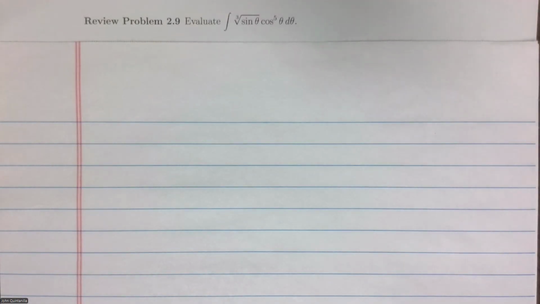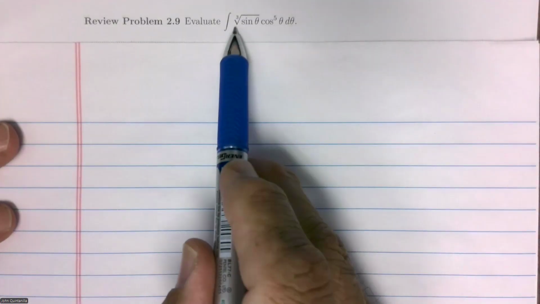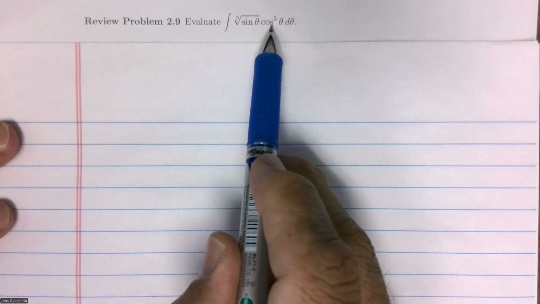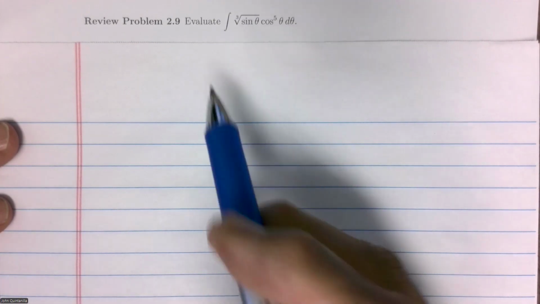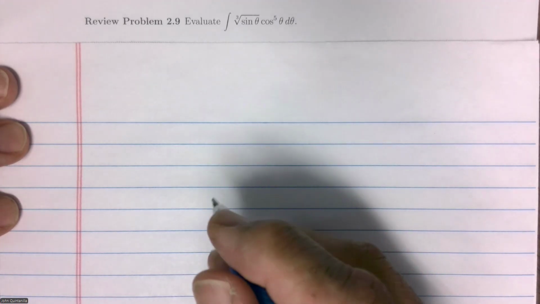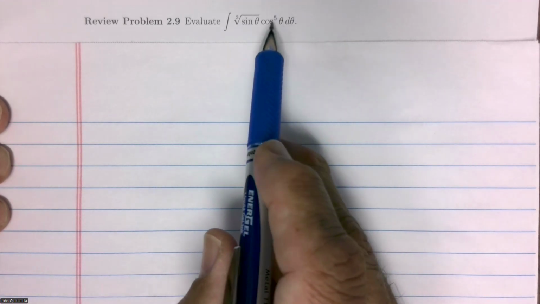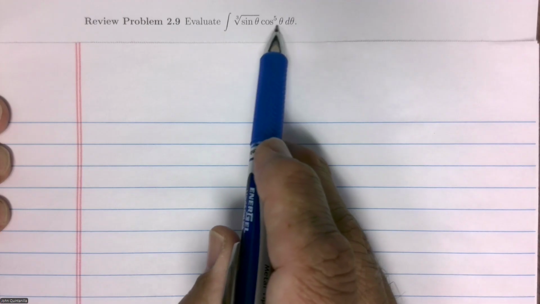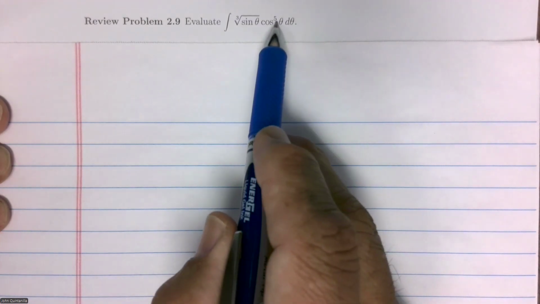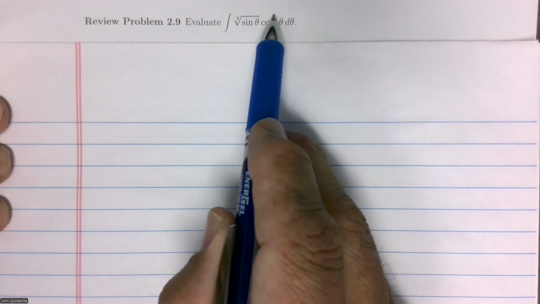In this review problem, we're going to take a look at the antiderivative of the cube root of sine theta times the fifth power of cosine theta d theta. Now the technique for this one is that we will peel off an extra power of cosine of theta, noting that I have an odd power of cosine here in cosine of the fifth.